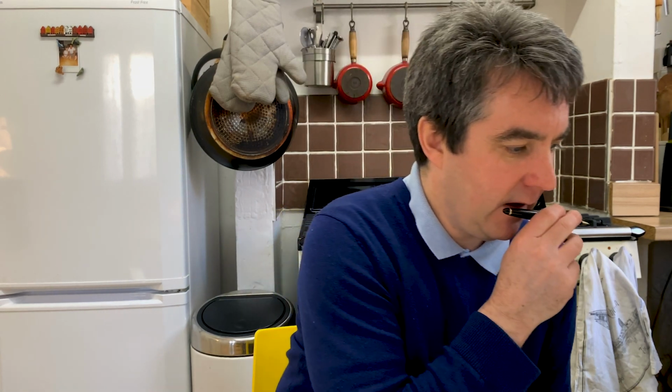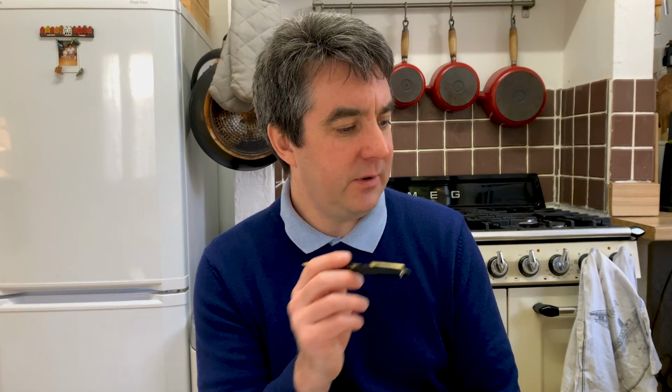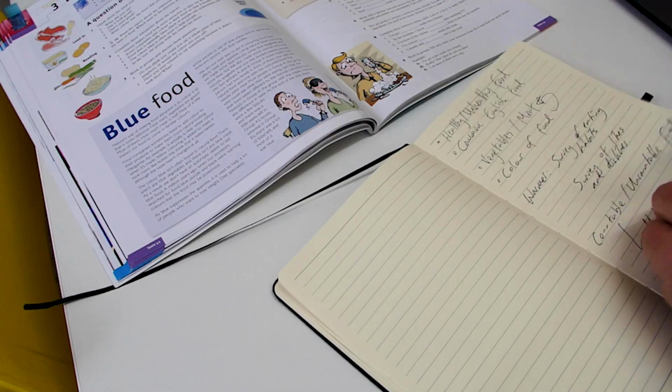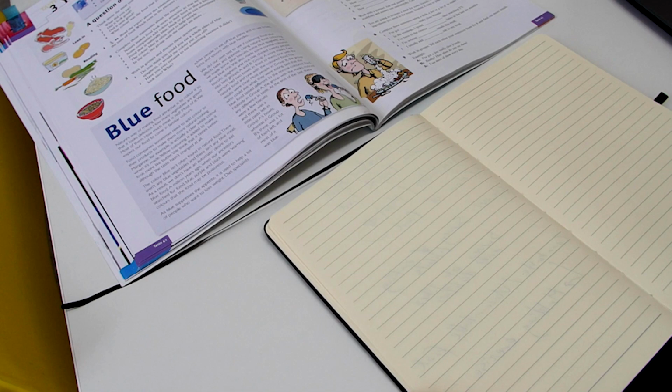What I will do actually is highlight all the words which are related to food in that reading article, and use those foods as possible countable, uncountable words for that matching exercise. So what I would do is, let's see, now we're getting there.